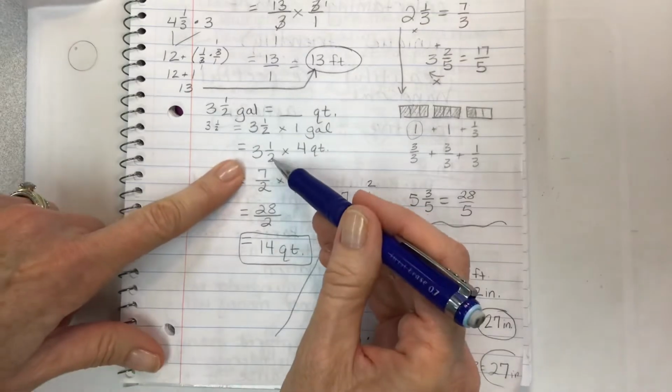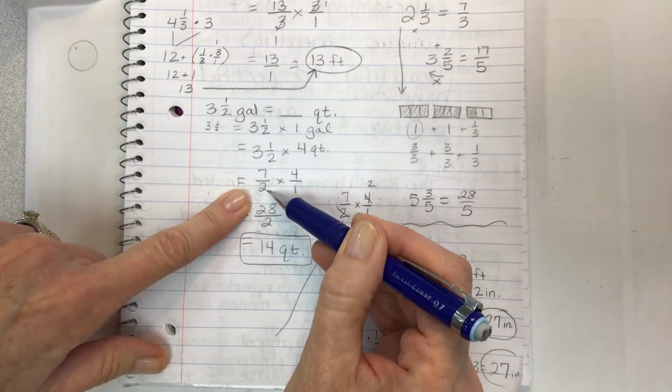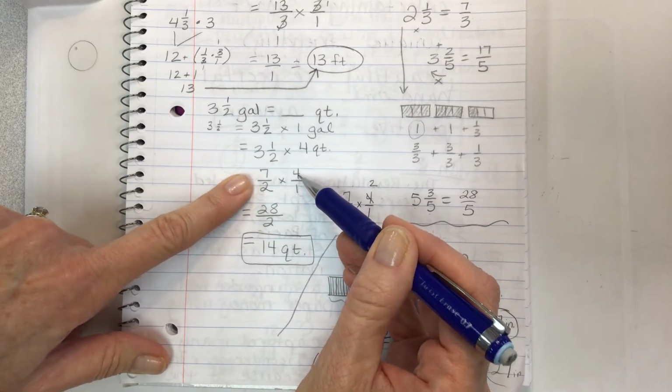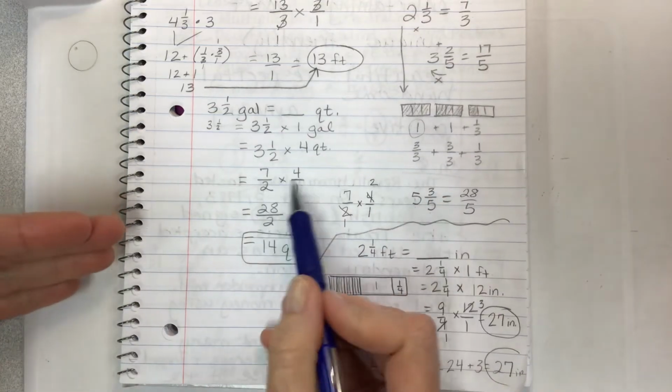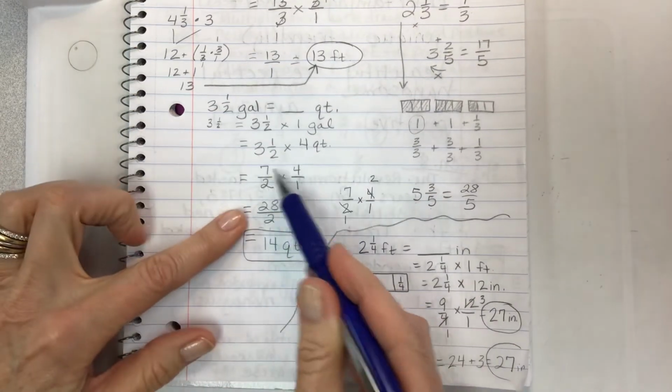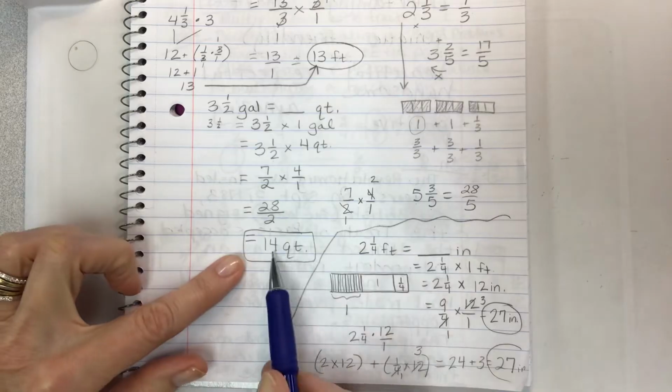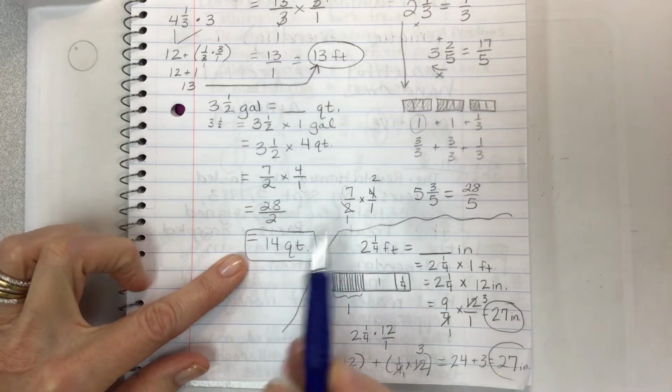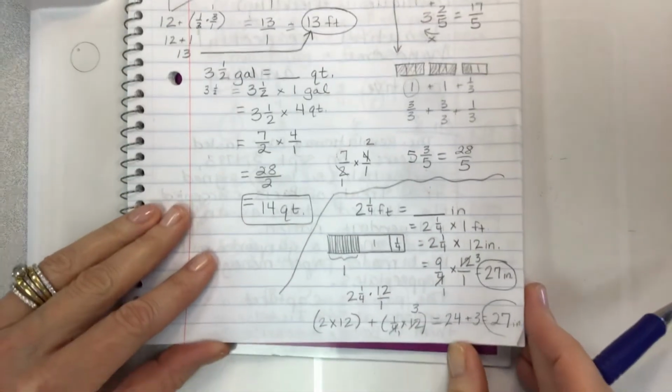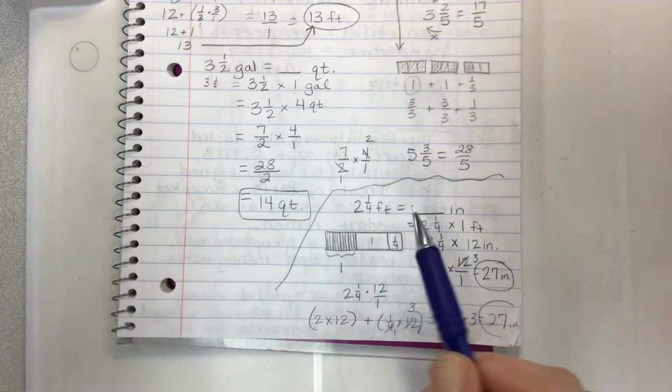And then you're going to take your mixed numbers and make improper fractions so that you can multiply, so that you can perhaps simplify, which I could have done here, but I'm just trying to show you how to get through, and then do the division at the end. If you have anything that's a mixed number, make sure you simplify what you can.